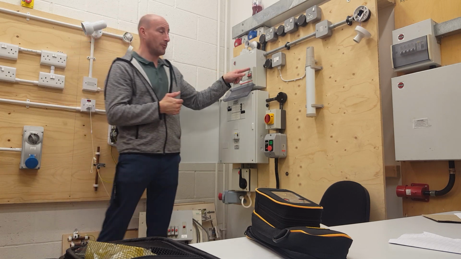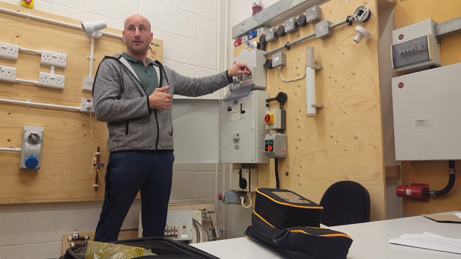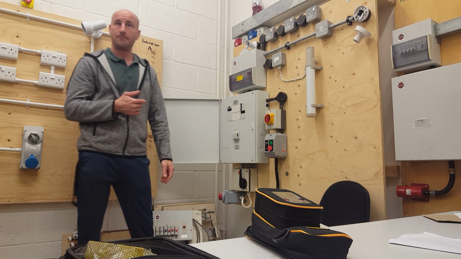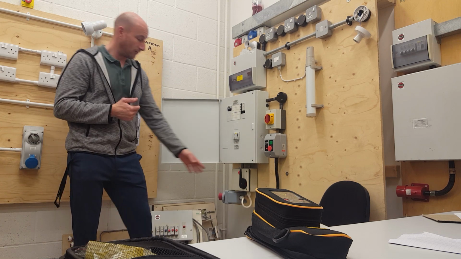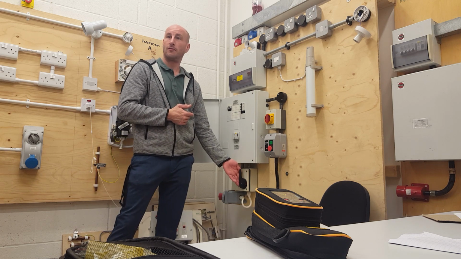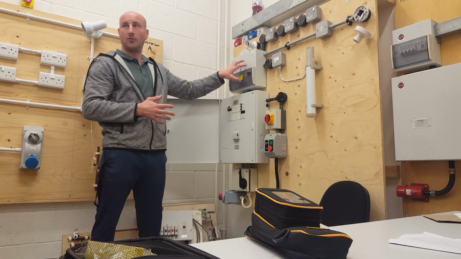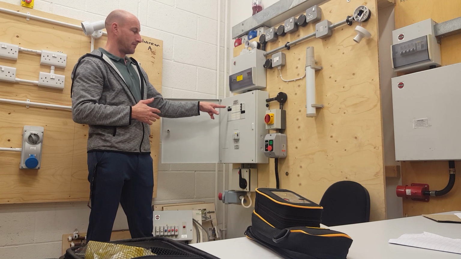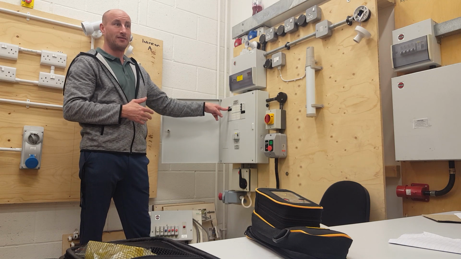The incoming, yeah, the incoming here. So we don't switch it off here. Where do we switch it off? It's here. If I turn this off, what does this turn off? Everything. That turns everything off. We only want to switch this off. The MCB, that's it. So it's the single phase MCB.